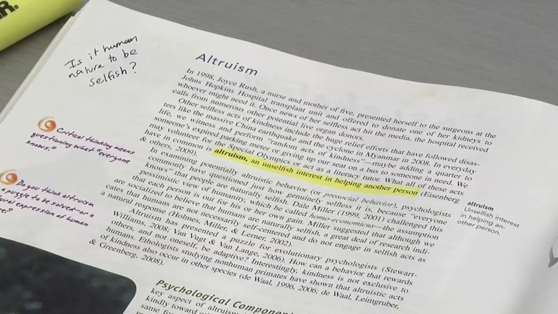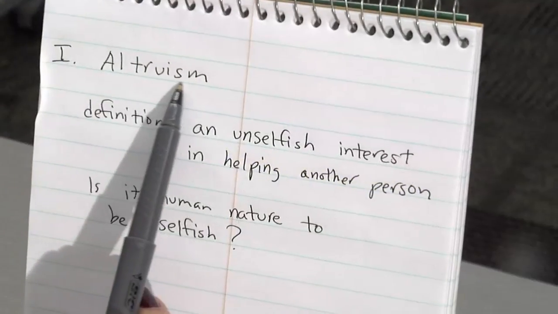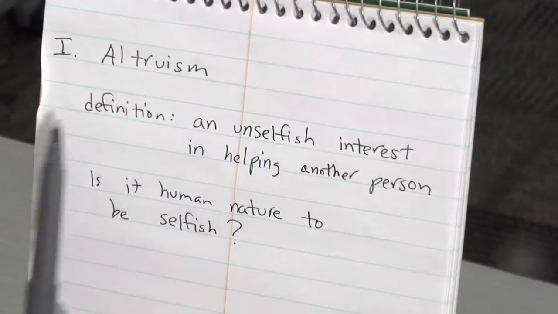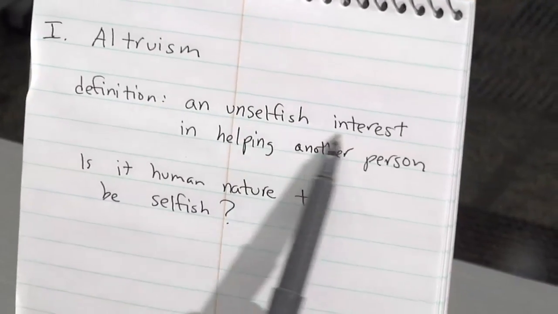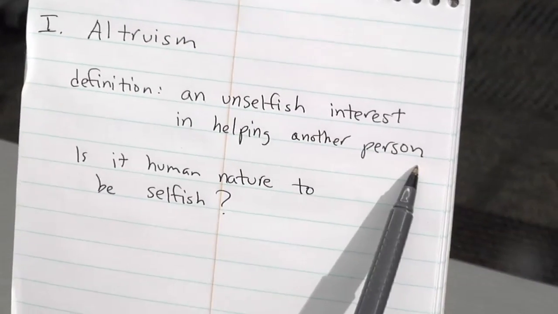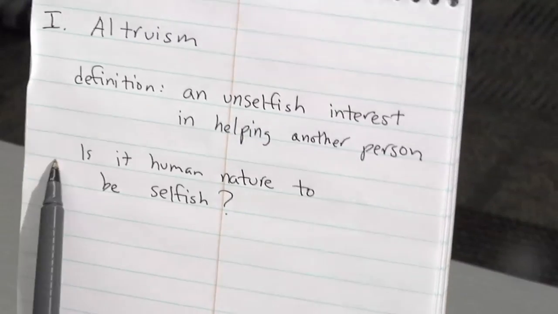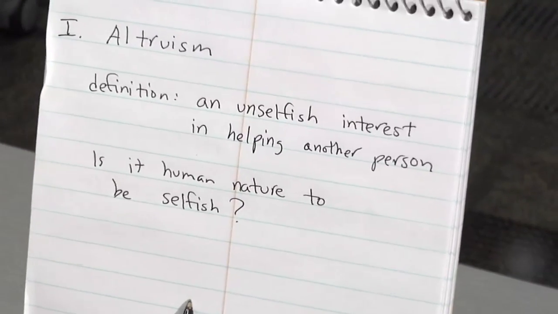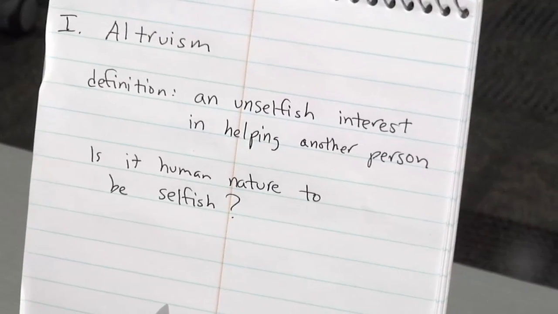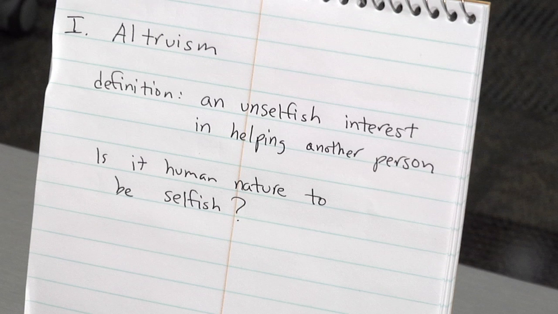Alternatively, for those of you that don't want to write in your textbook, you can also take notes. For example, Sheila wrote down the category of altruism, and then instead of writing in her textbook, she wrote the definition in her notepad. Also, instead of writing the question, is it human nature to be selfish? She wrote it in her notepad. This way, if you need to return your book or you're renting out a book from the library, you can still write in your notepad to help your memory and retention for later class discussion.